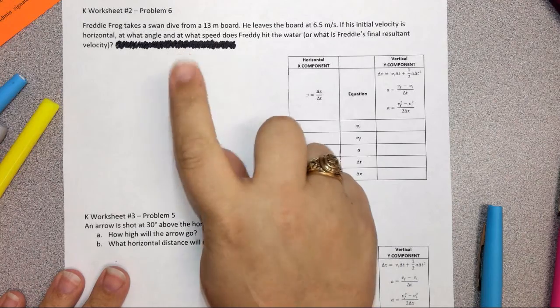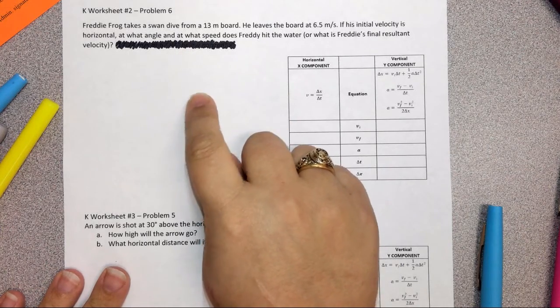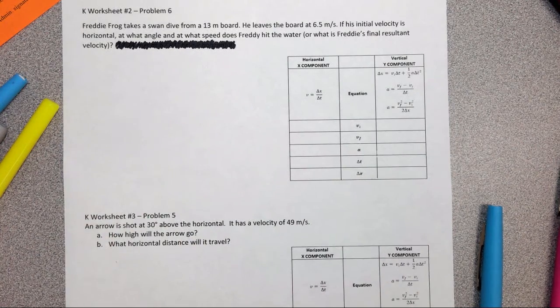For this one, okay, you guys can do most of this, so if you want to try to follow along, you can. All right, this is problem 6 from worksheet 2, which was a horizontally launched projectile worksheet.